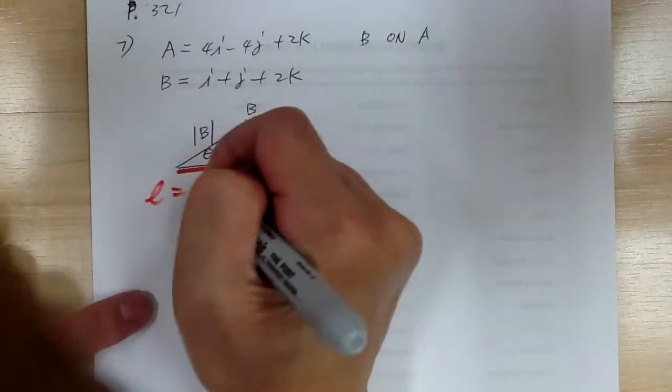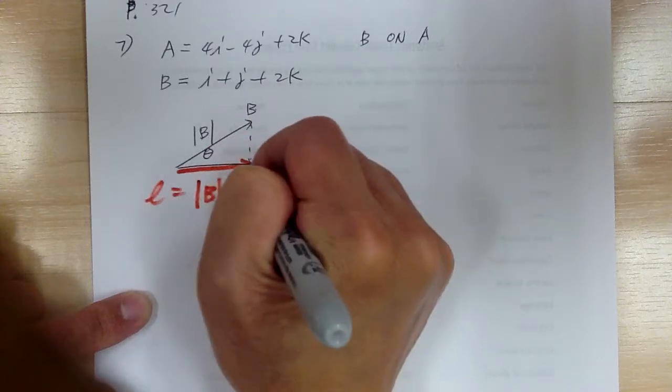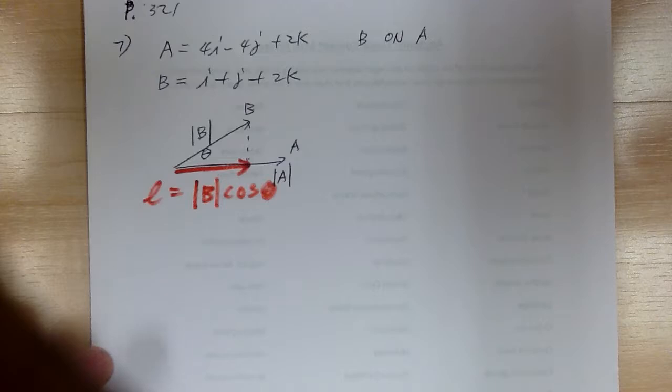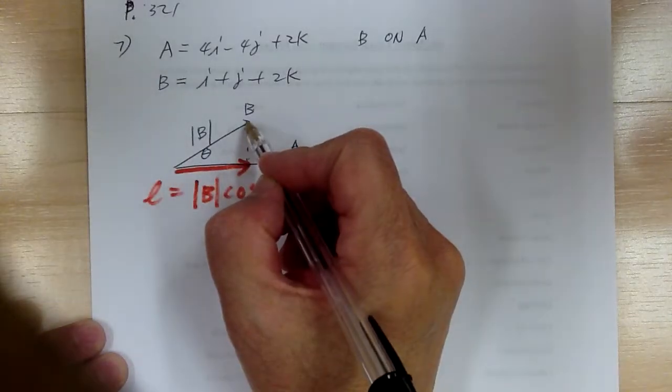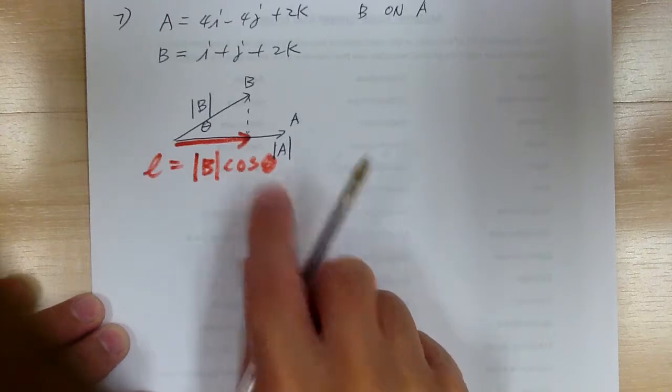So this part is going to be equal to B cosine theta. Okay. So again, here's B. You times by cosine theta and that will give you that length, and that's your scalar projection.